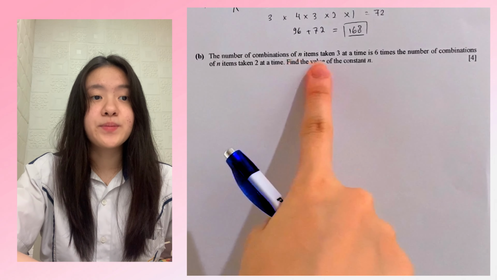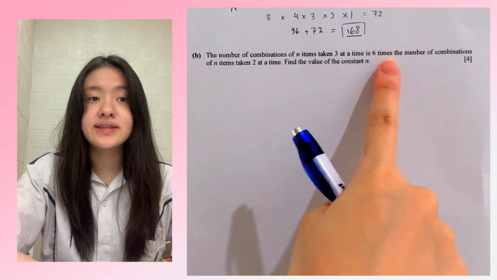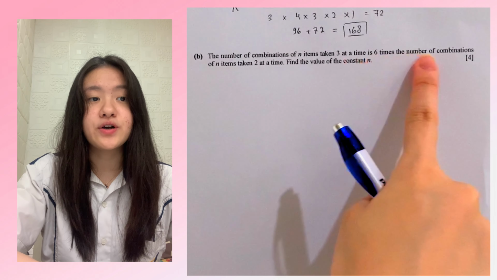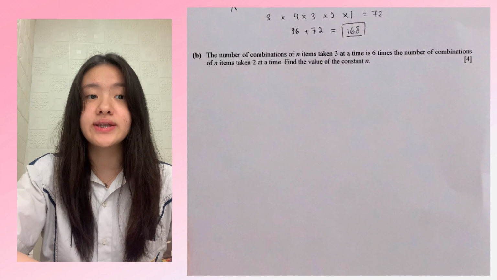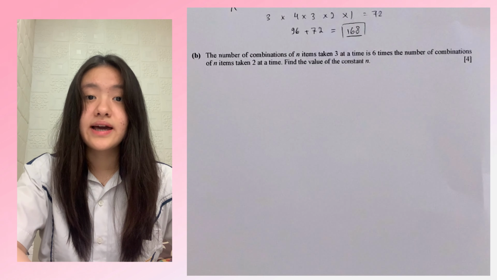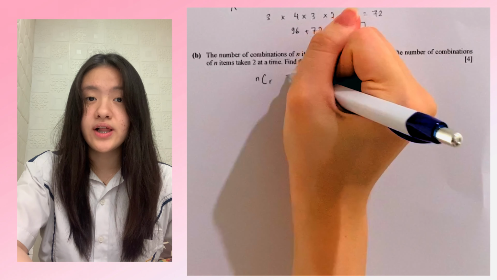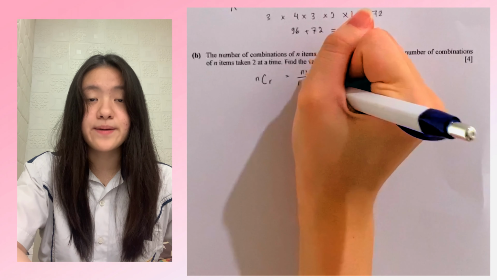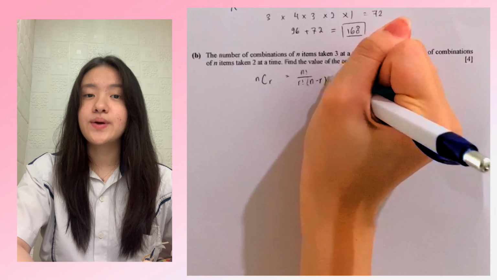For B, the number of combinations of n items taken 3 at a time is 6 times the number of combinations of n items taken 2 at a time. Find the value of the constant n. First, the formula of combination. nCr equals n factorial over r factorial times (n minus r) factorial. So let's write down the equation.